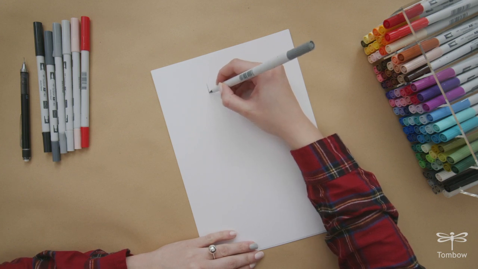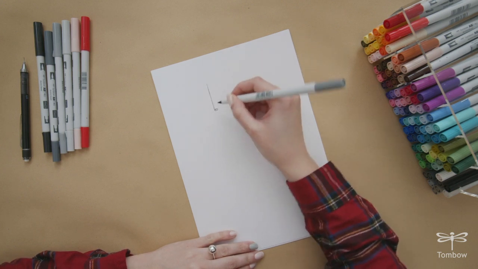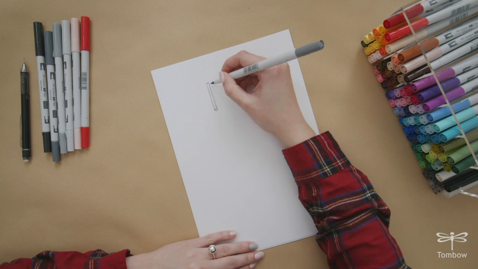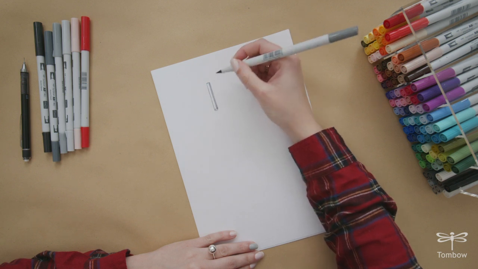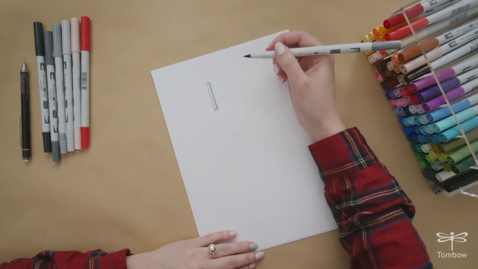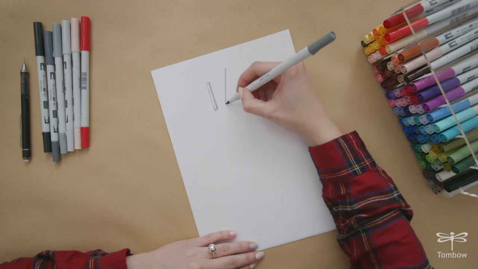So, the first one is called a pipe fold. As you can guess, it has the shape of a pipe. It should also have a cylindrical filling.